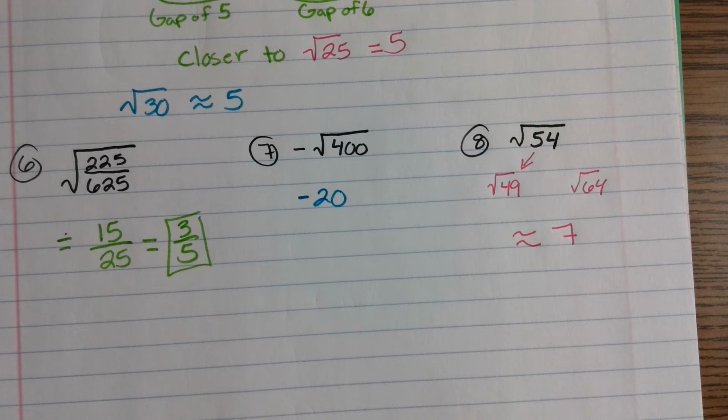Again, it's just about memorization. You have to have it memorized. That 54 is just not one of those perfect squares.